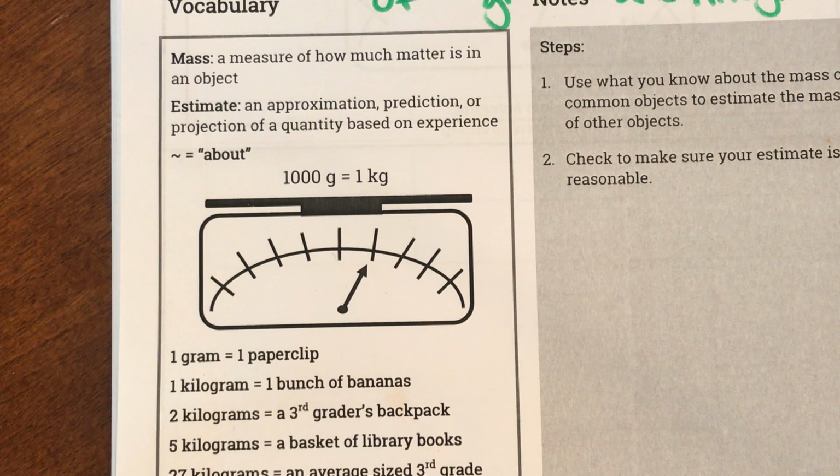A lot of times we think of mass as weight. Here on Earth, your mass is measured by your weight. You stand on a scale, and that tells us how much matter is inside your body. The reason they use the word mass and not weight is that if I was to go to space today, my weight would be different, because what pulls me onto the scale on Earth is gravity, and that's how the scale is able to measure how much mass is inside my body.